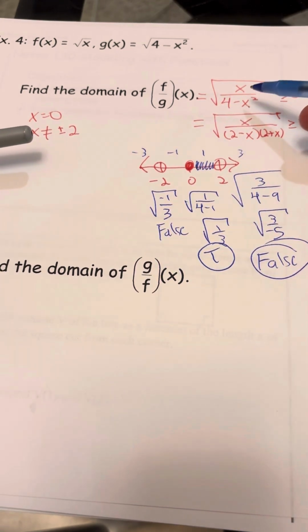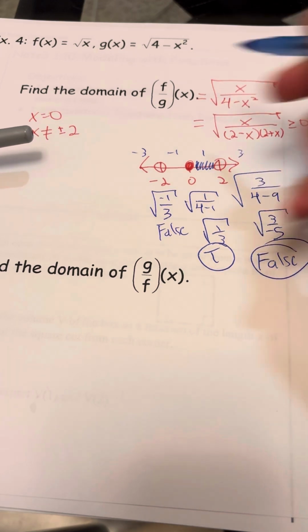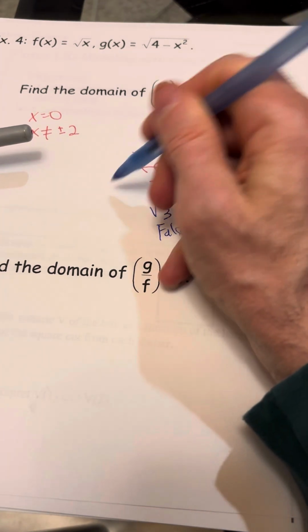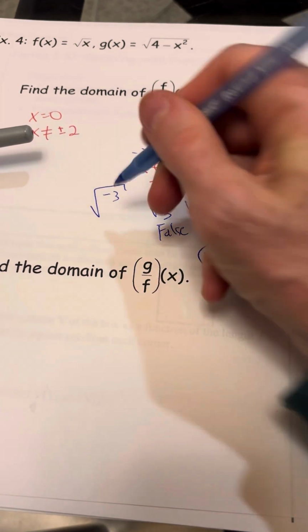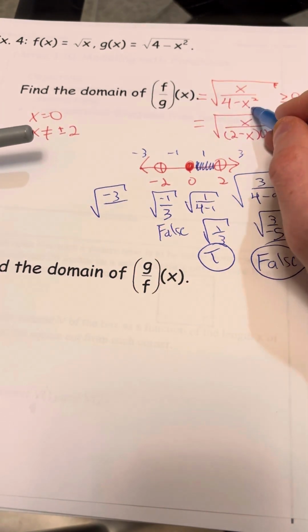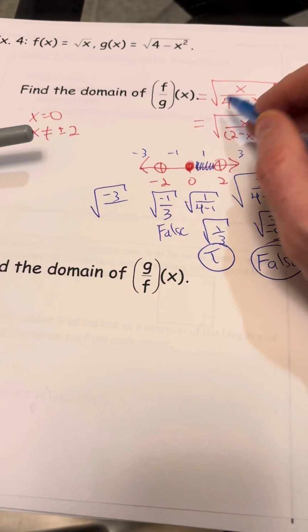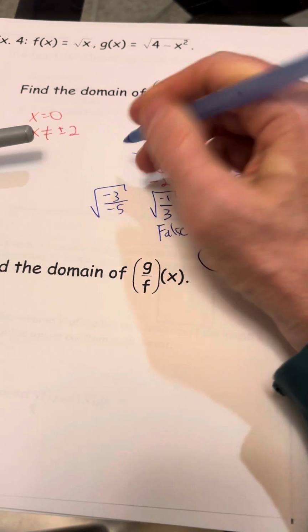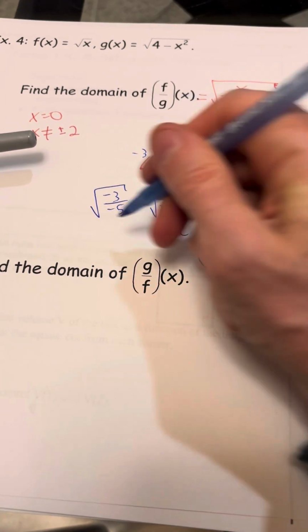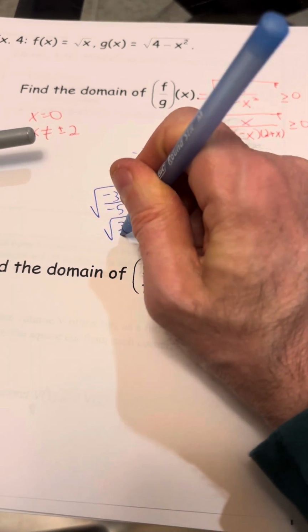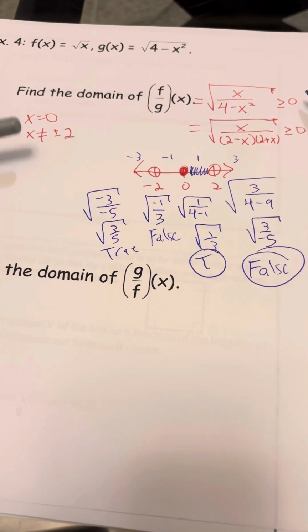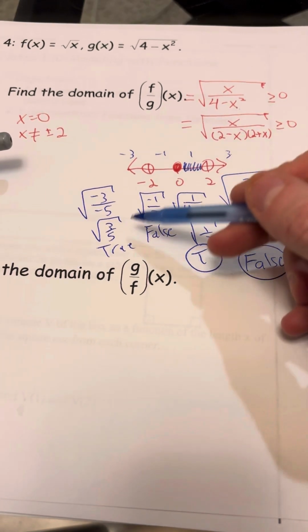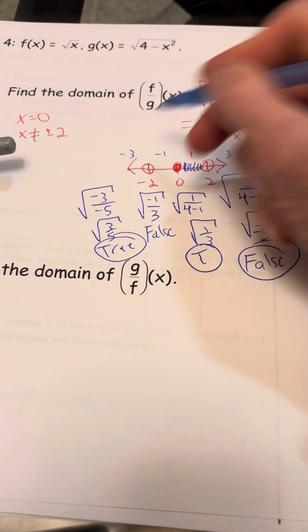And then last, when you plug in negative 3, you end up with negative 3 over 4 minus, since negative 3 squared is 9, 4 minus 9, negative 5. Well, this one, because they are both negative, does turn into positive 3/5. It is greater than or equal to 0. Because of that, that is our last interval, which is true.